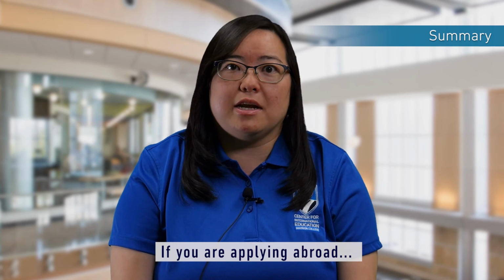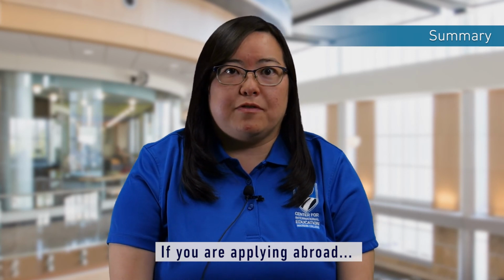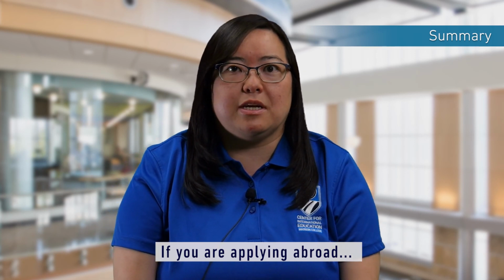We hope these steps are helpful to understand our international admission process. Once we receive all documents, we will review your application and will email you when the next steps are ready, based on your visa needs. If you are applying abroad, we will email you on your preferred method for how to send you your I-20.